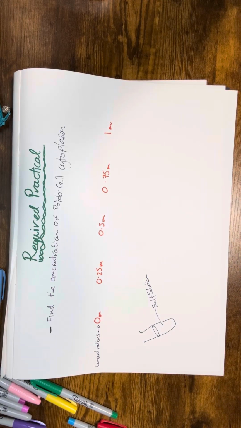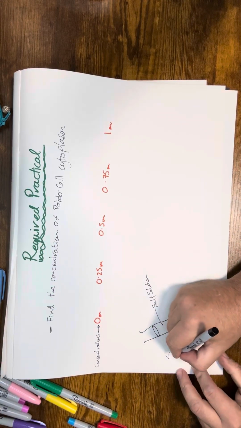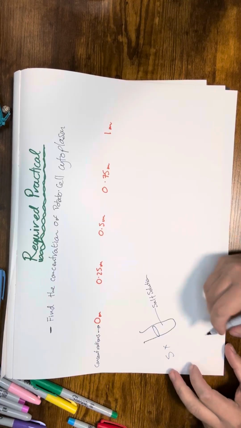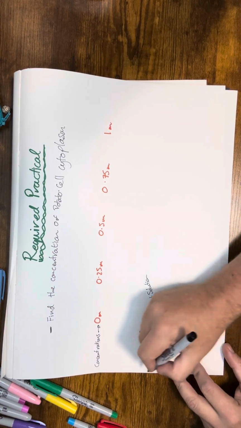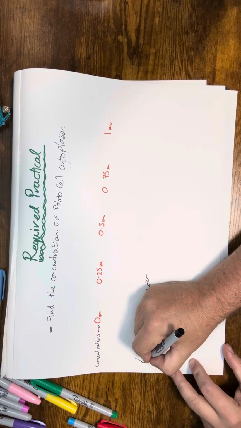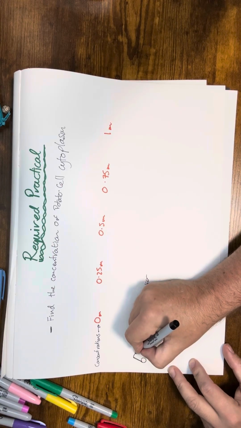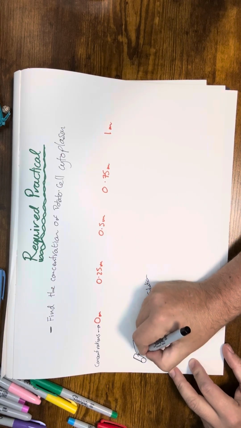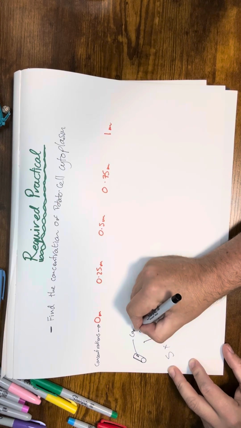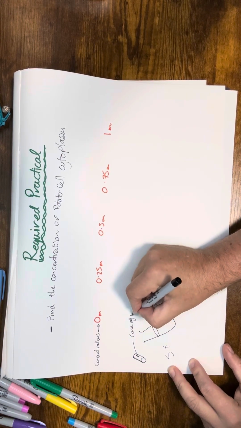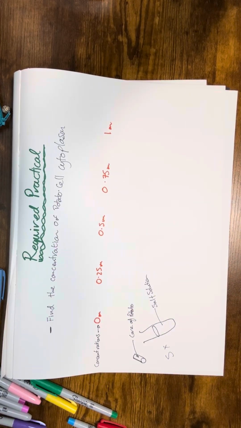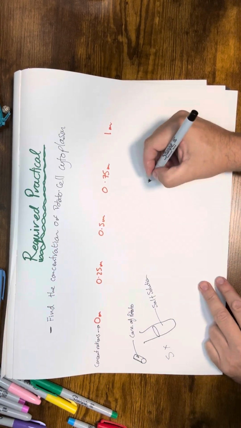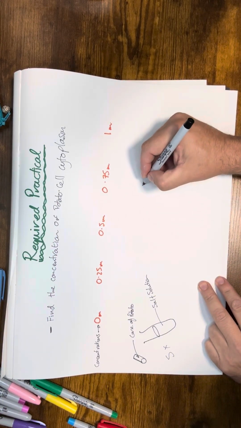So you get 5 of these. And in them you'll place, let's draw it here, a little core of potato. Okay, so what you'll do once you've done that is you'll set it up.